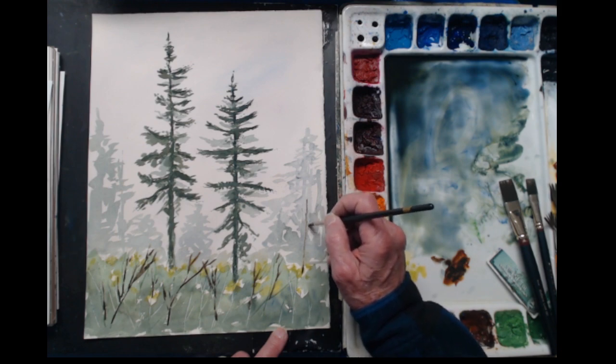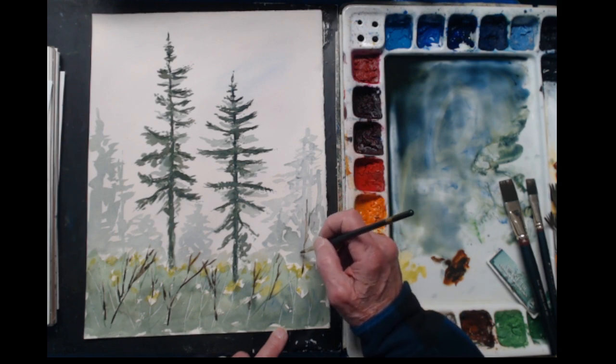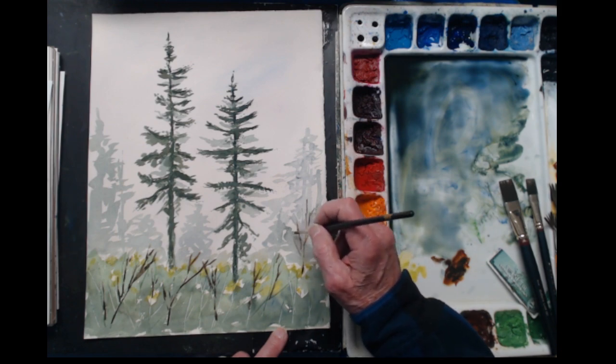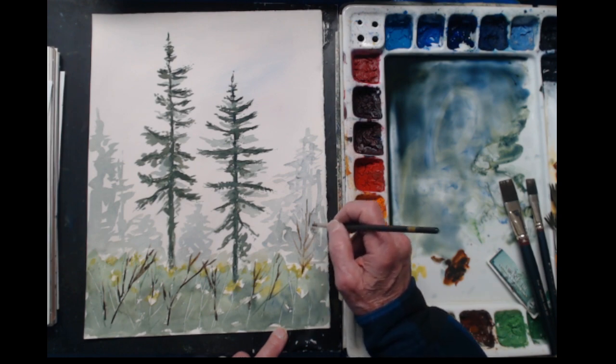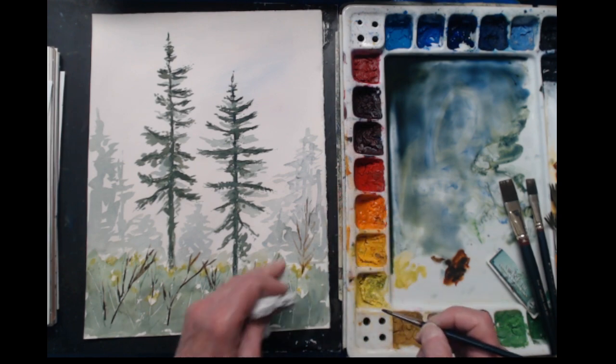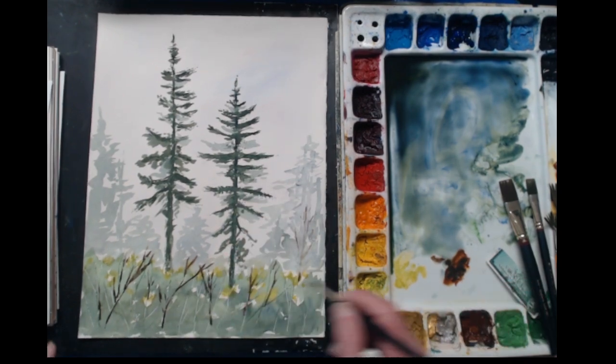Maybe I'll put a tall one up here. A couple of branches. These could be some trees that have got leaves on them, but now it's in the cold weather. They just don't have leaves on them anymore. They're still dry.